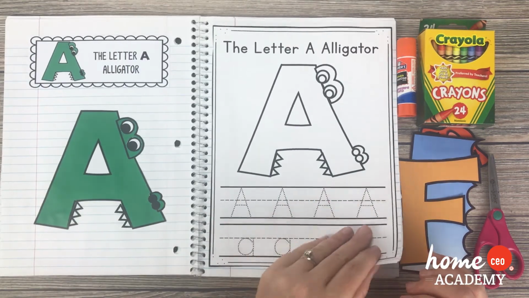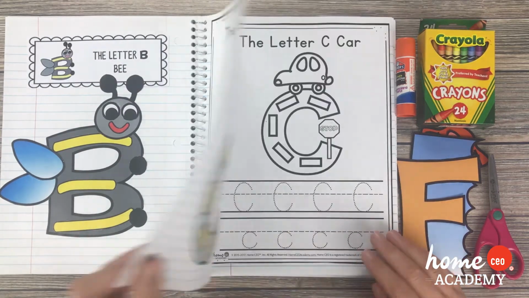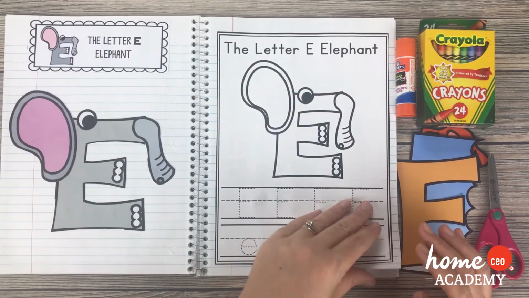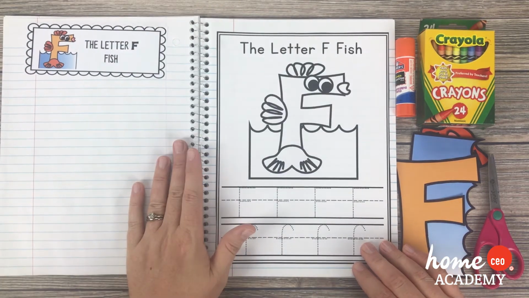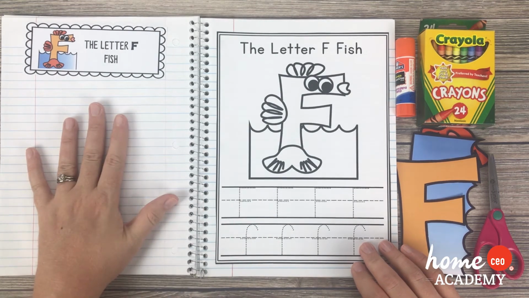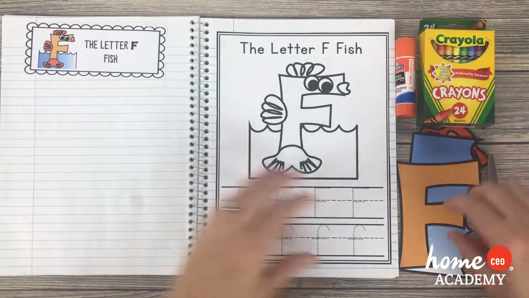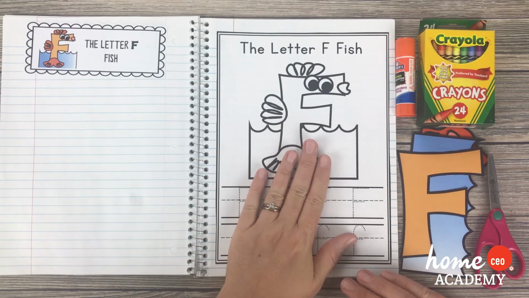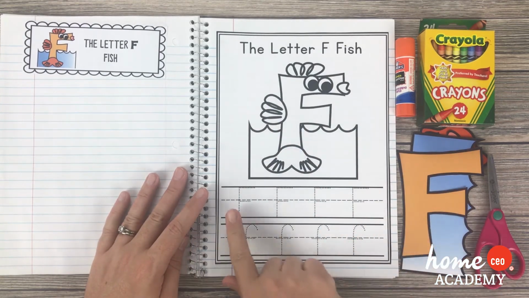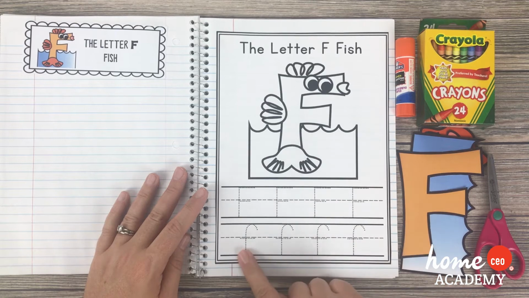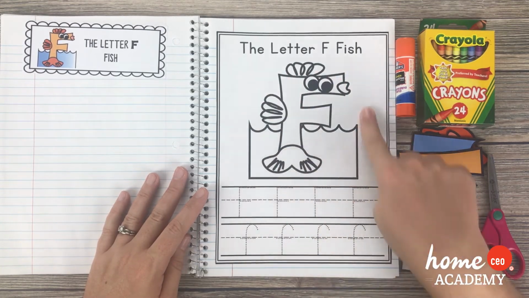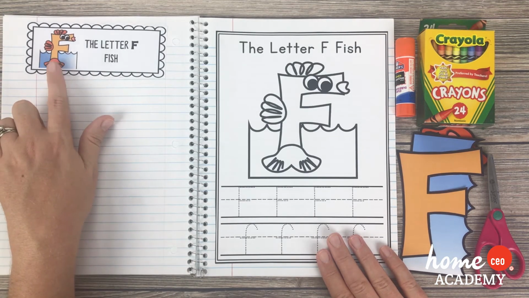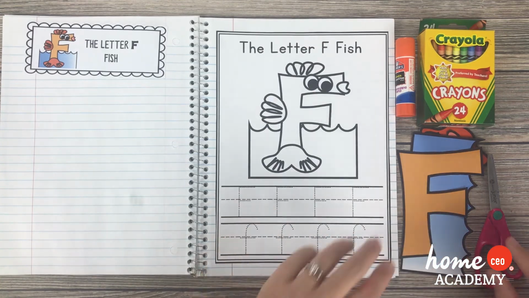So there's A, B, C, D, E. Here is F. Okay, so on this page we're going to construct our craft. I've got my uppercase F right here and all the pieces I need. And on this side we have our worksheet to practice writing our uppercase F's and our lowercase f's and to color in our picture. So I'm going to show you how to quickly assemble this letter craft. Okay, here we go.